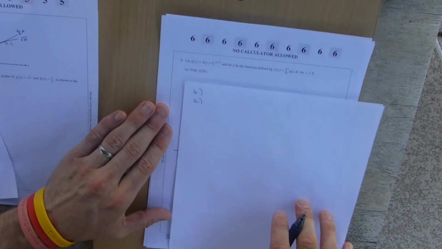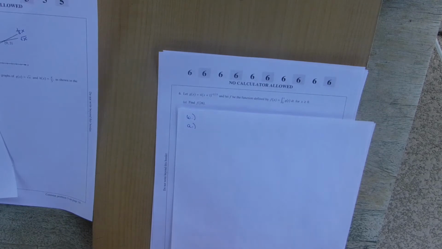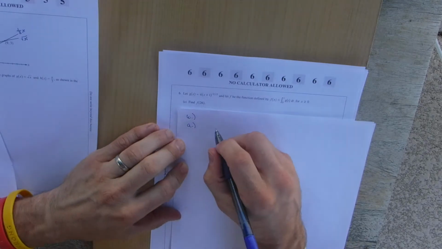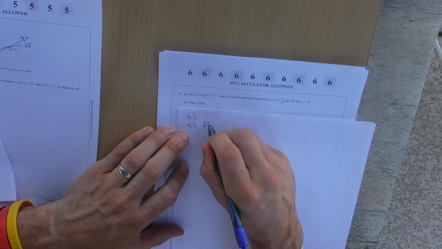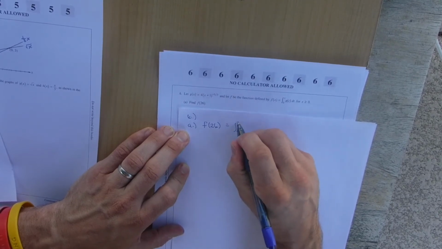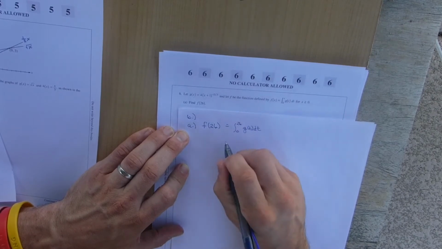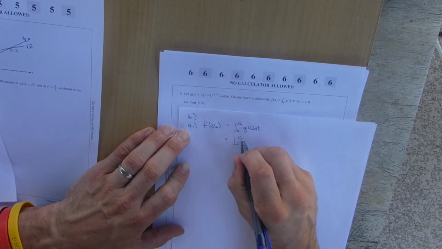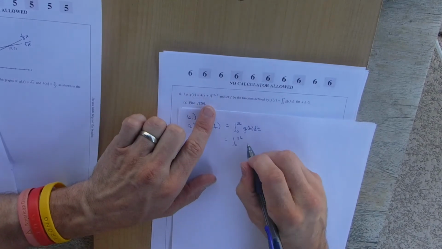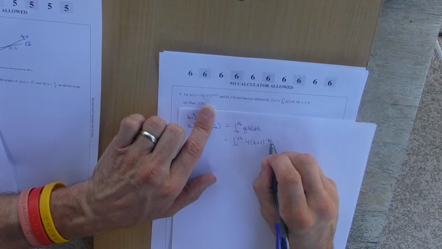Let g of x be equal to 4 times quantity x plus 1 to the negative 2/3. Let F be defined by that integral. What is f of 26? So let's just plug and chug. F of 26 would be the integral from 0 to 26 of g of t dt, so that's 4 times t plus 1 to the negative 2/3 dt.